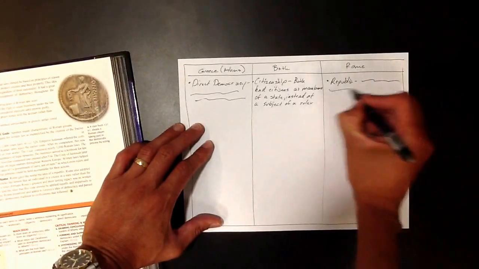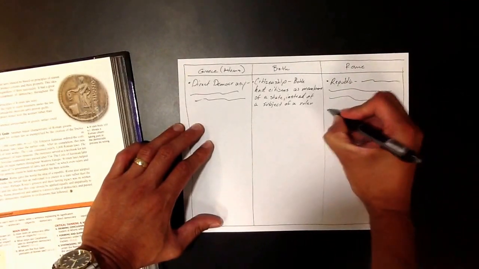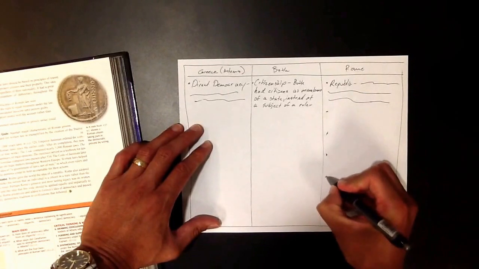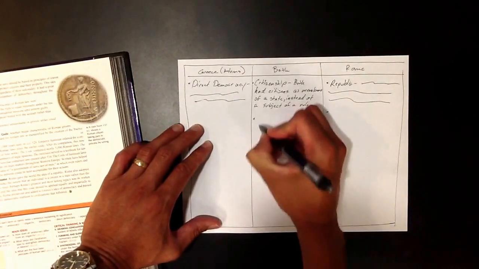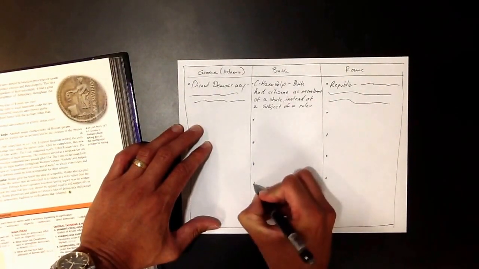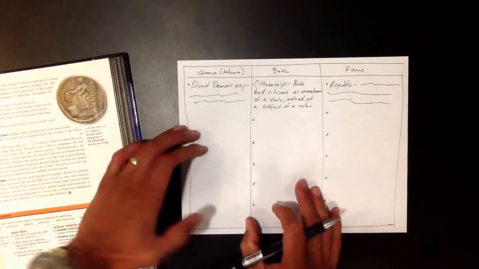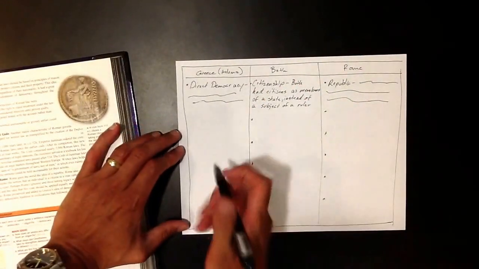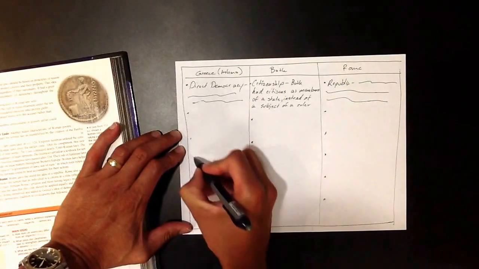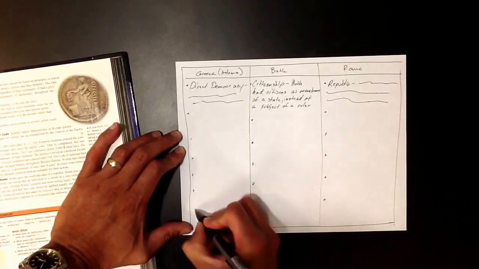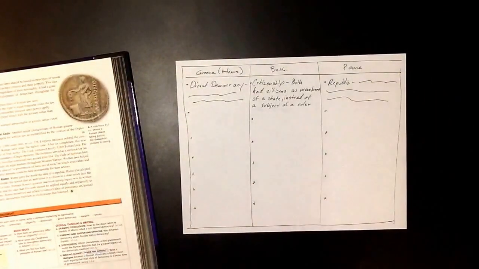I would give an explanation of that. As I go through, I should be able to fill up my whole page with similarities here in the center that were similar for both, and then also the differences that were particular to each one.